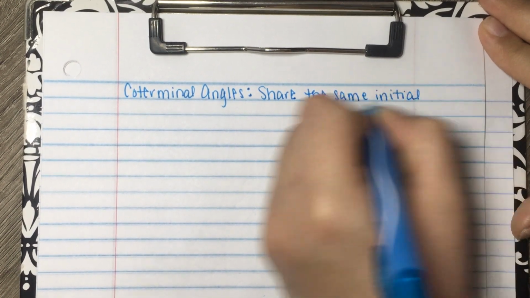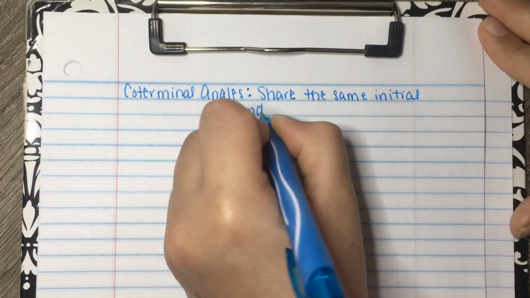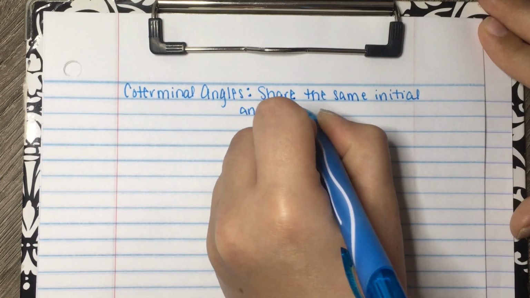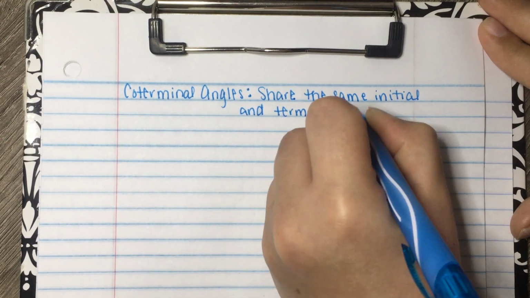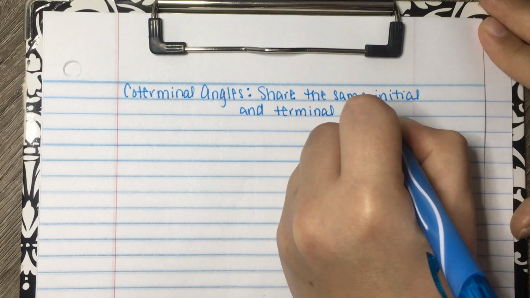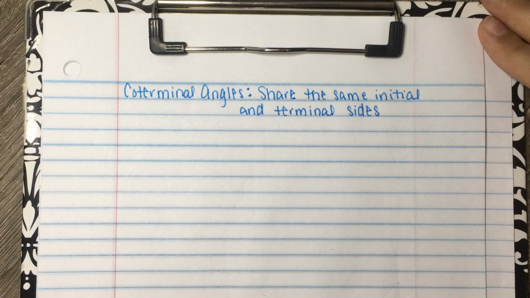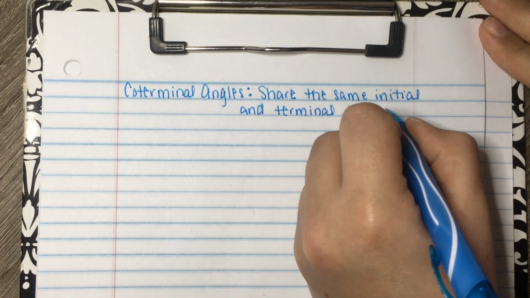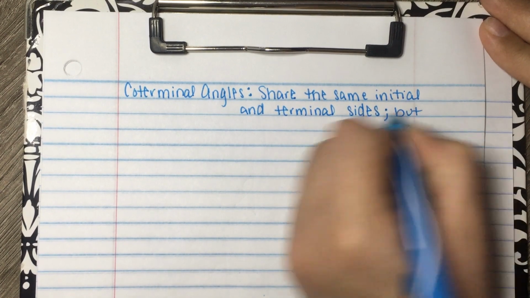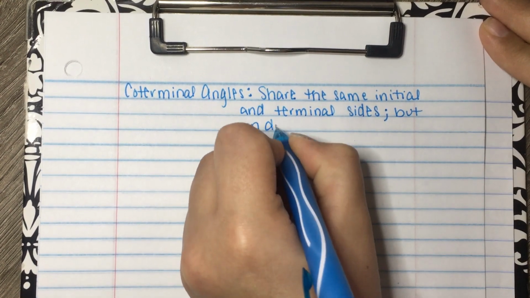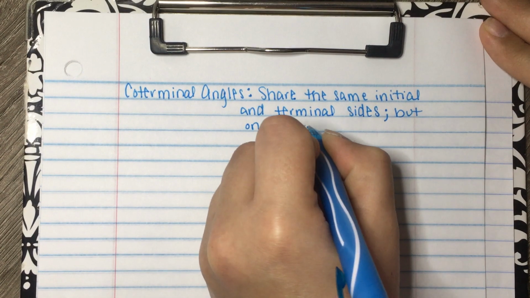Now, that may seem like they are the same angle, but they're not, because what we're going to see is that they're on different rotations. All right, so they share the same initial and terminal sides, but on different rotations.